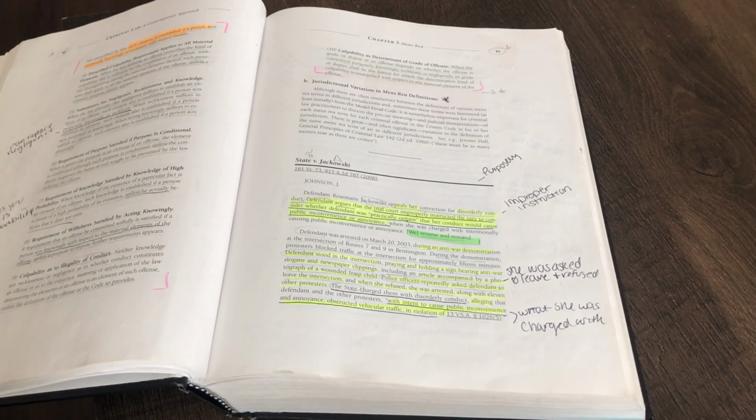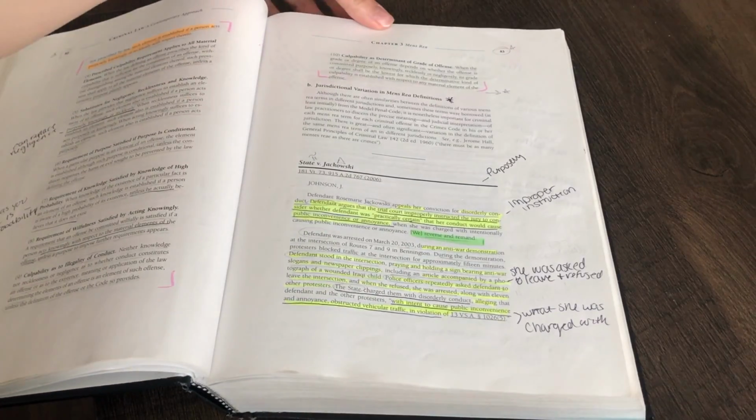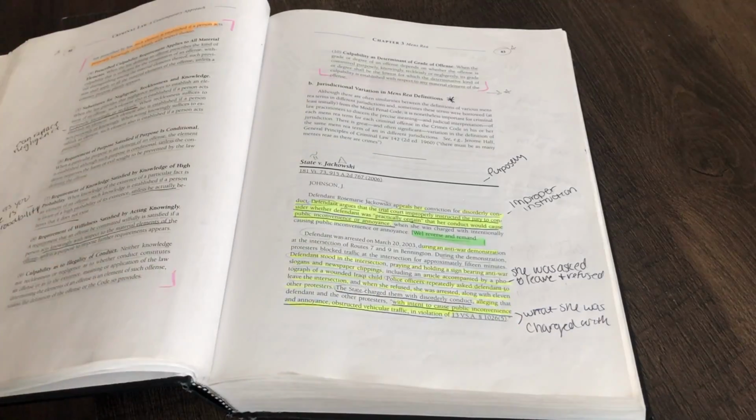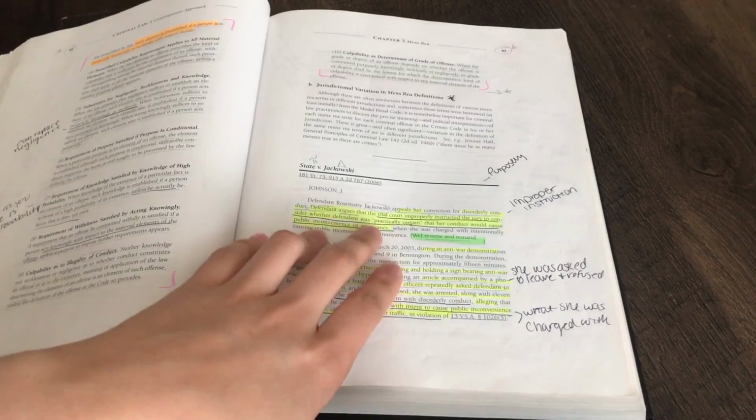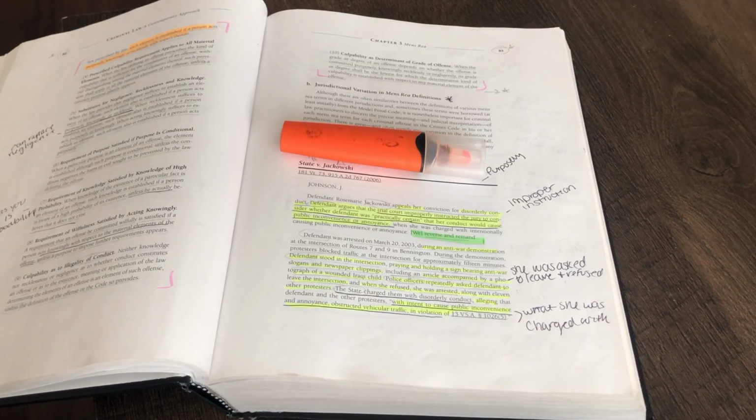All right, so here we have a criminal law book, and you see we have State v. Jakowski. This is a case that I've already read, and this case is based on mens rea, as we can see up here. I'm going to start off by explaining what each color means. When I use the yellow highlighter, I use that for my facts. Again, you can color code however you want, but I tend to use the yellow highlighter for my facts. I use orange for my issue. Sometimes cases have more than one issue, so if you see more than one thing highlighted in orange, that means there are multiple issues, or the defendant is claiming something and I interpret that as an issue.